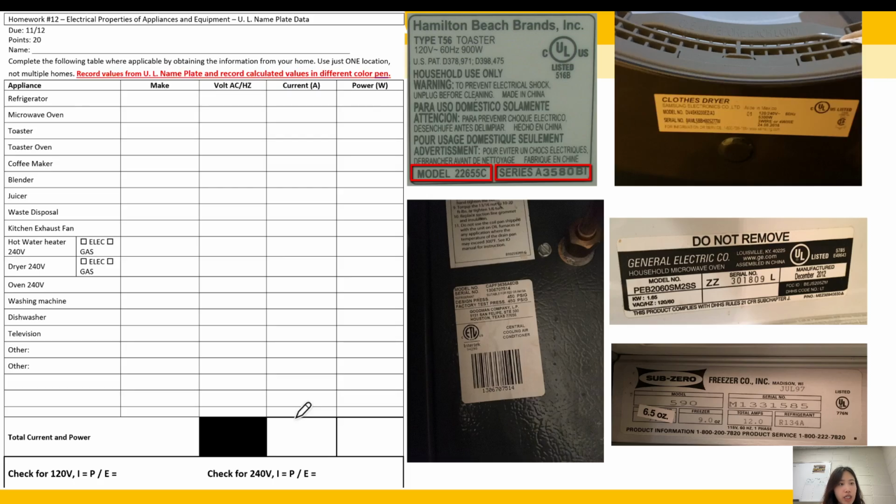Just choose one location, and see what appliances you are using in this location, and record the value from the nameplate. You can use a black color pen, and then record the calculated value in red color. So try to use a different color to record the value from the nameplate and the calculated value. What does that mean?